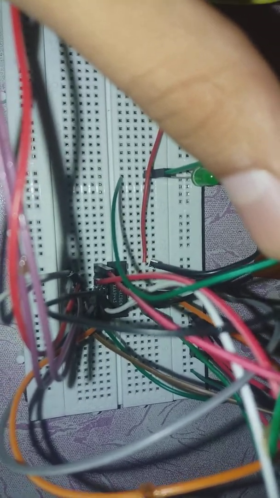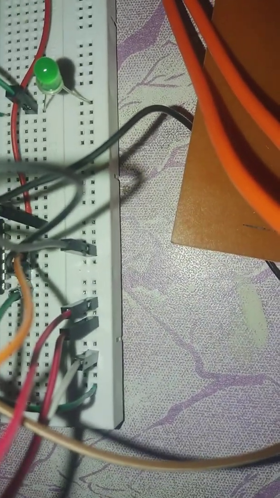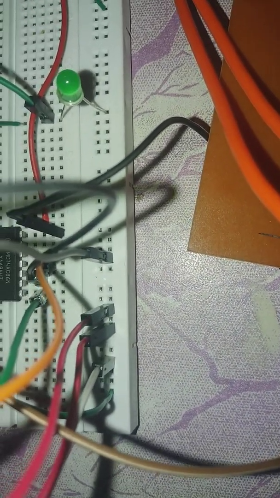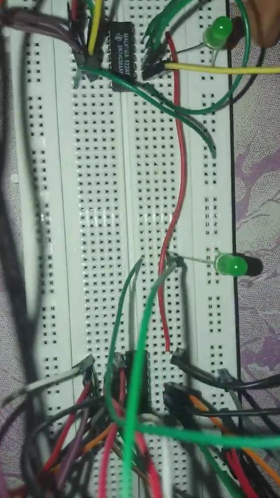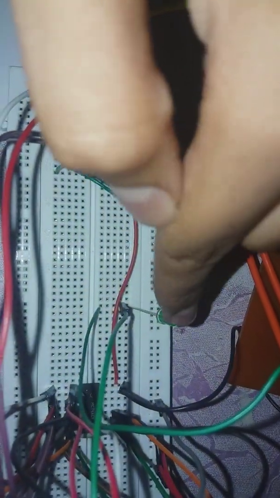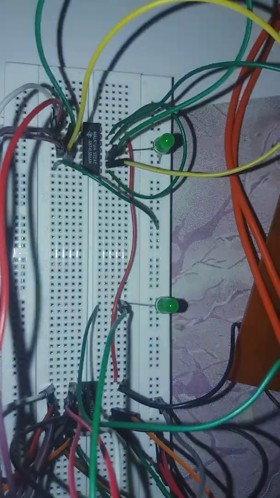Right now I have connected these 4 bits to ground, meaning there is no signal coming in, meaning 0 0 0 0. As you can see, the LED does not glow. This is the parity generator LED.